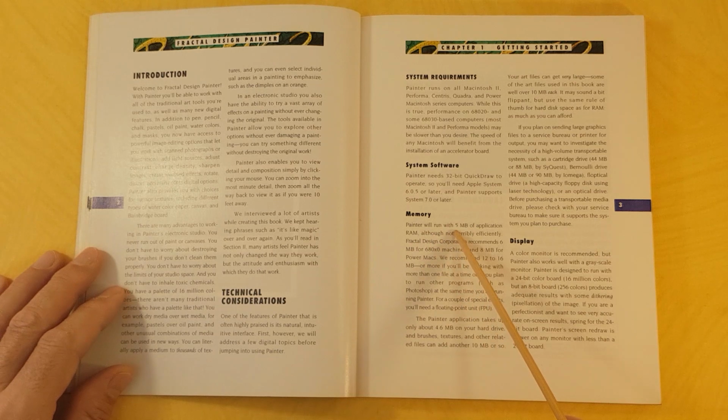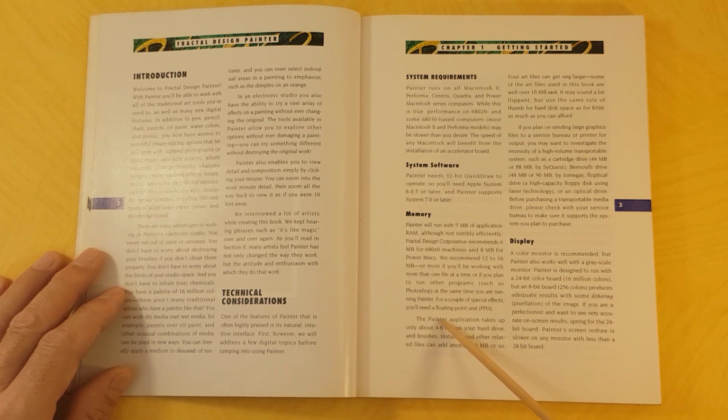Painter will run with 5 megabytes of application RAM, although not terribly efficiently. But Fractal Design Corporation recommends 6 megabytes. And the Painter application takes up only about 4.6 megabytes on your hard drive. And brushes, textures, and other related files can add another 10 megabytes also.